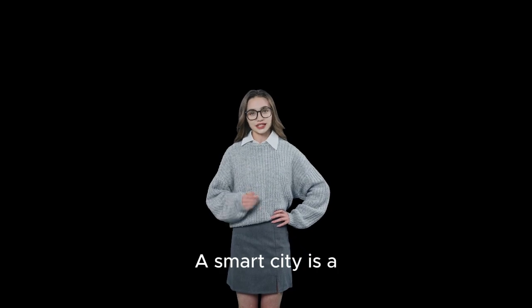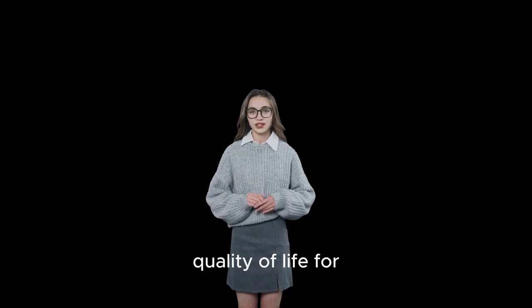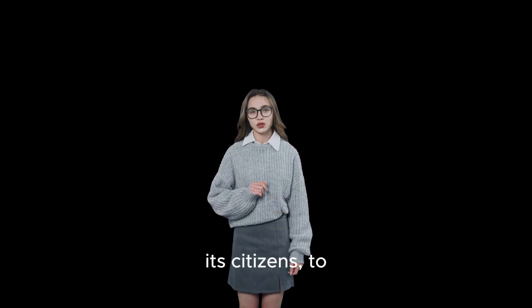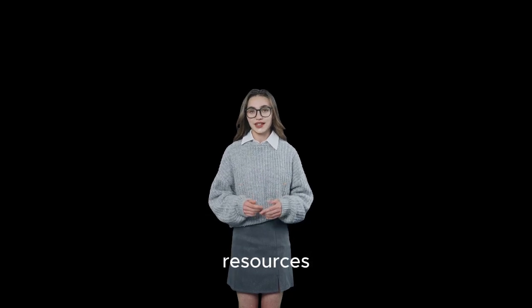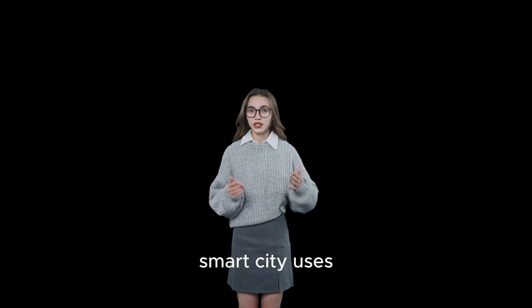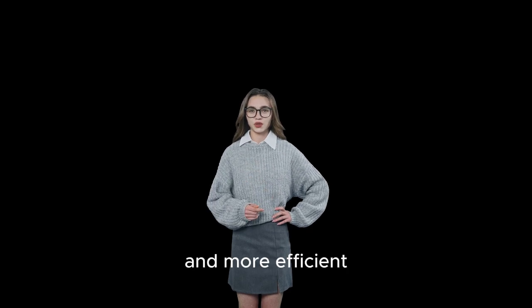A smart city is a city that uses digital technologies and data to improve the quality of life for its citizens, to increase sustainability, and to improve the management of resources. In other words, a smart city uses technology to become more livable, more sustainable, and more efficient.